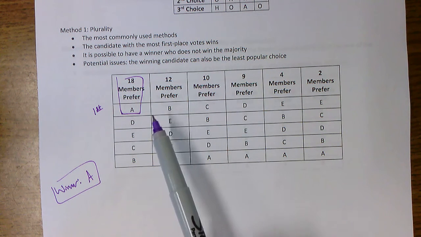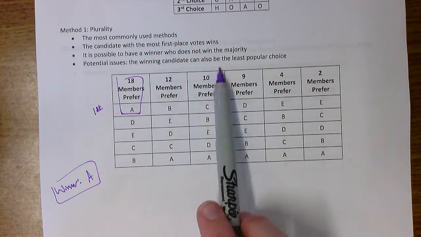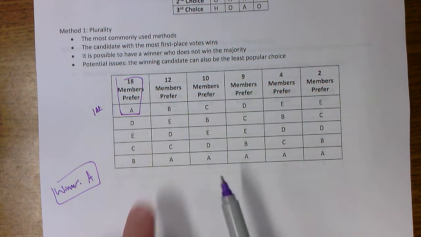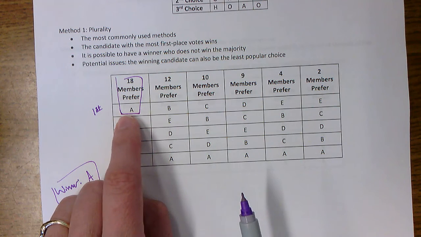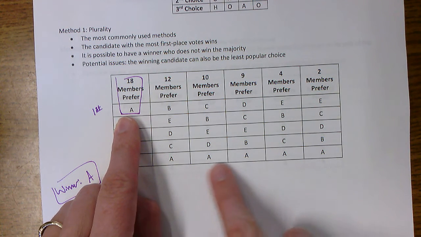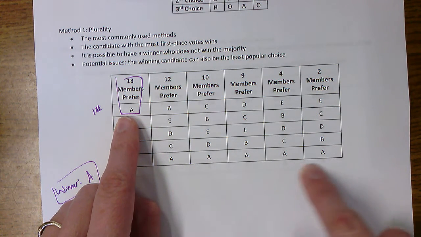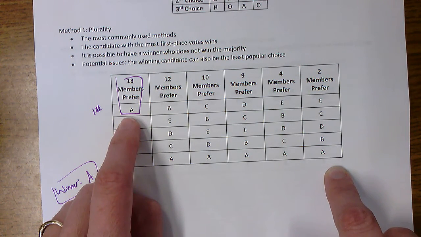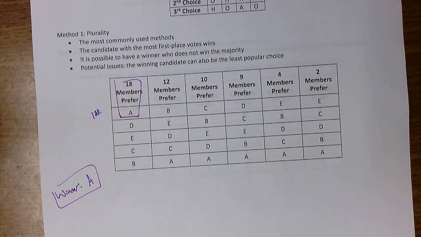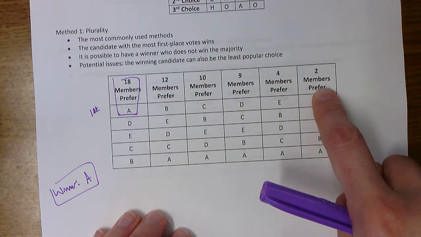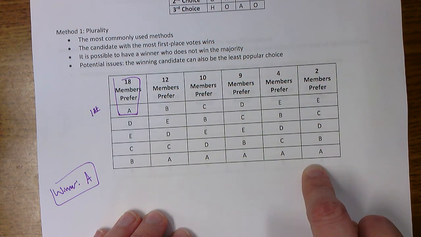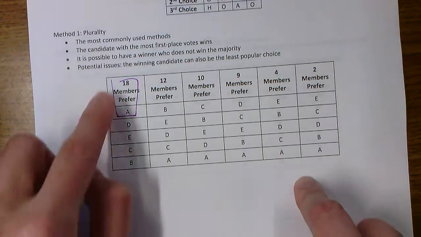Okay, and another potential issue is that the winning candidate can also be the least popular choice. If you look at everybody else's preferences and where they ranked candidate A, right, these people said they liked him best. Everybody else hates him. He's at the bottom of the table for every single other person, right? So you've got these 18 people who are like, yeah, I am pro candidate A, but the other 37 people represented in this table all hate him. So 37 people now have to deal with the candidate that they hate the most, because 18 people said that they preferred him.